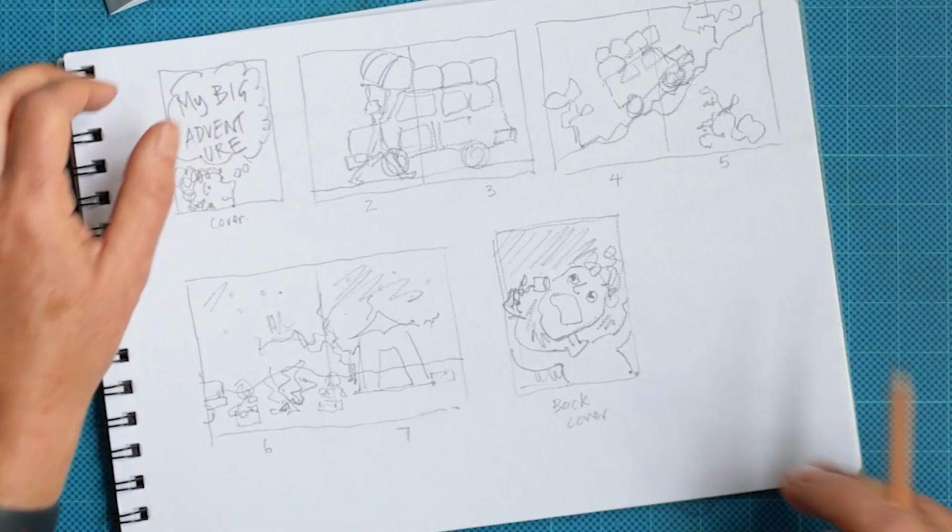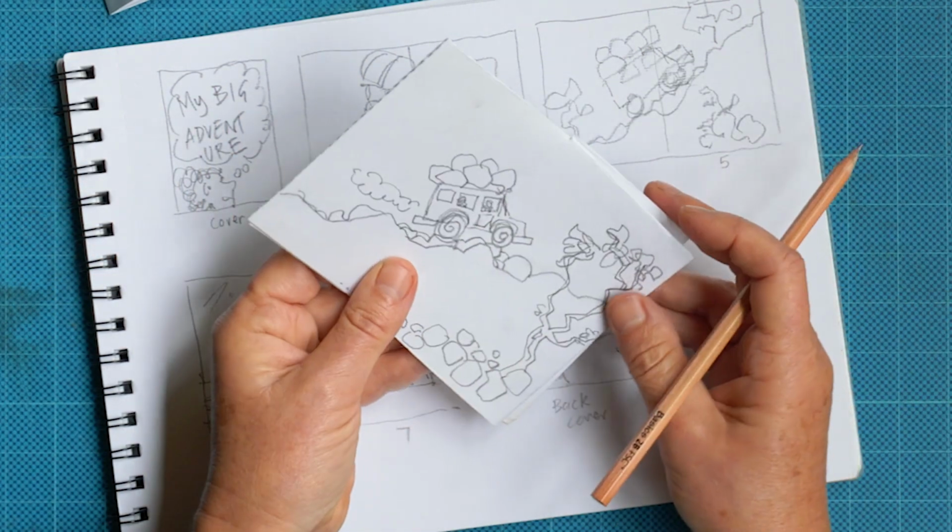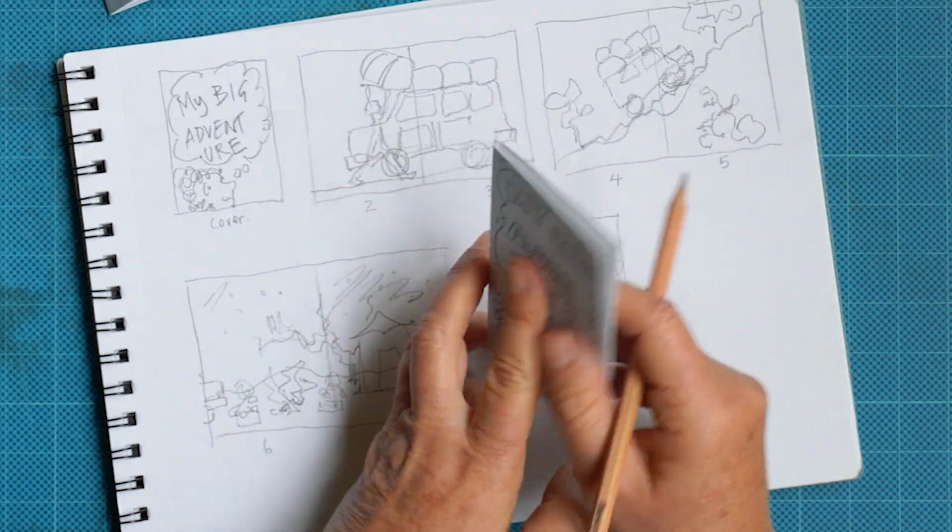That's my plan. Now what I have to do is put my plan into my book. That's the next step. Okay.